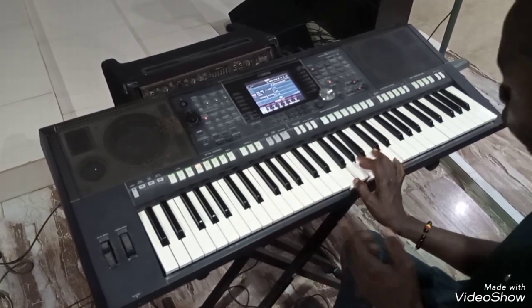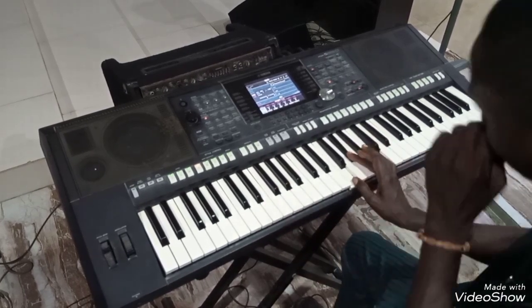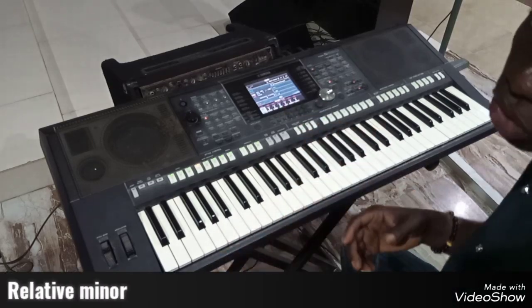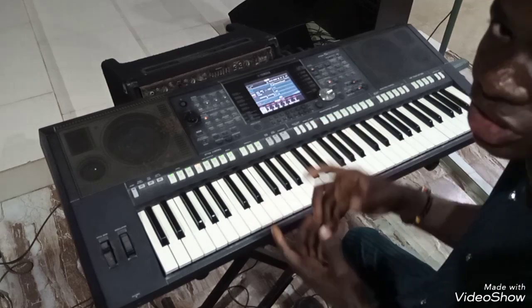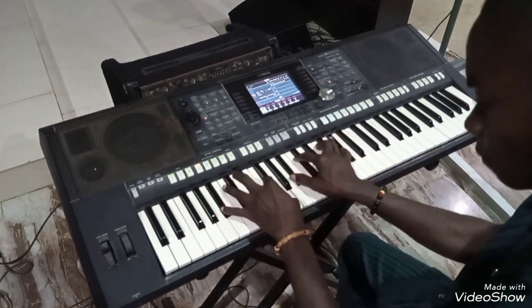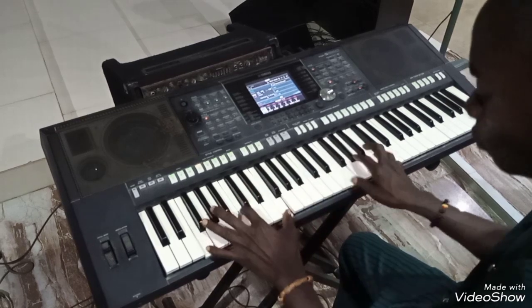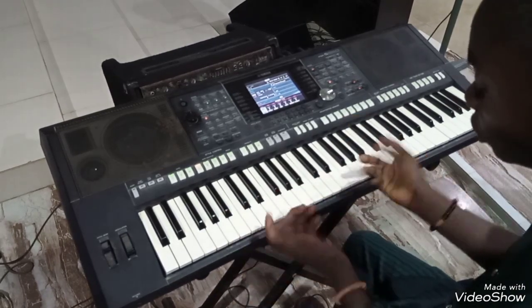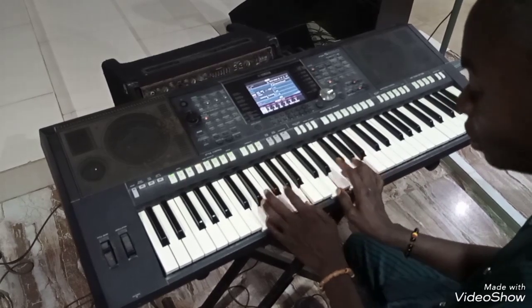But the original F minor is flat third. So another way to call it is relative minor. So get it? They call it relative minor. So this is the way I did on my first one on F, D minor rather.